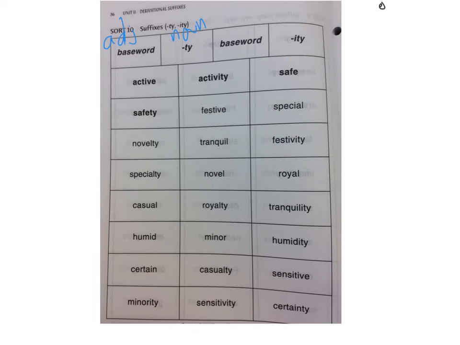In this sort, we're going to be looking at the suffixes ty and ity. What they basically do is take a base word that is an adjective and change it into a noun. That noun suggests a condition or a quality. For example, the word active becomes activity. Active is an adjective: "Oh, wow, that person is active." And then an activity is a noun. It's like a condition, like, "Oh, I'm in an activity." It's a thing you do.